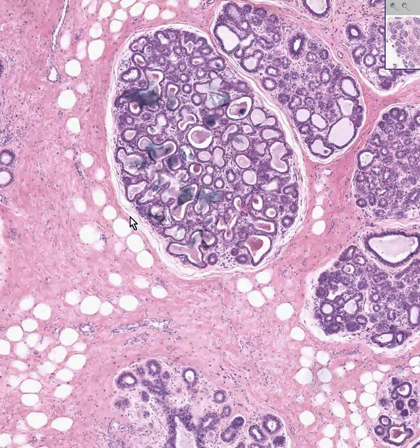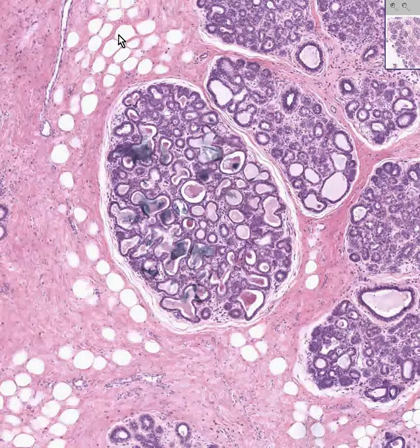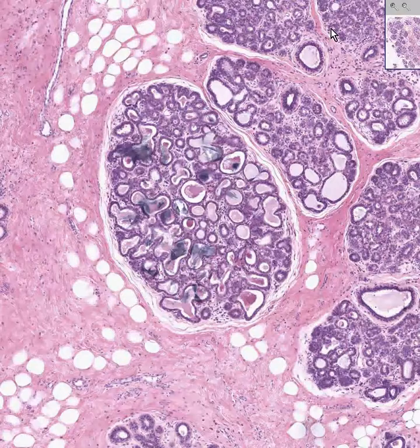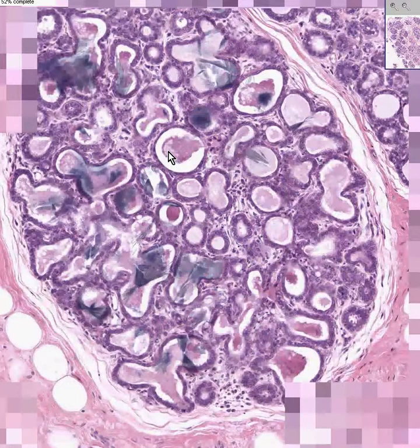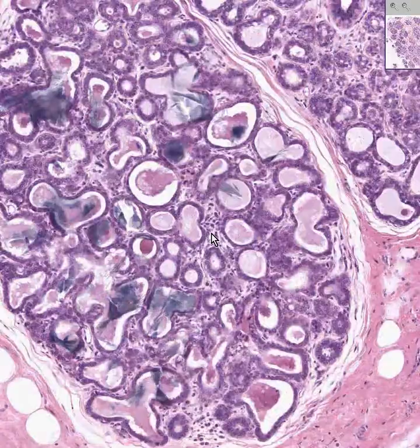Here's a little bit of very loose connective tissue surrounding these lobules. Here's denser connective tissue and fat between the lobules. Otherwise, most of these acini within the lobule are now actively producing milk. And here we see that virtually all these acini are distended with milk product.